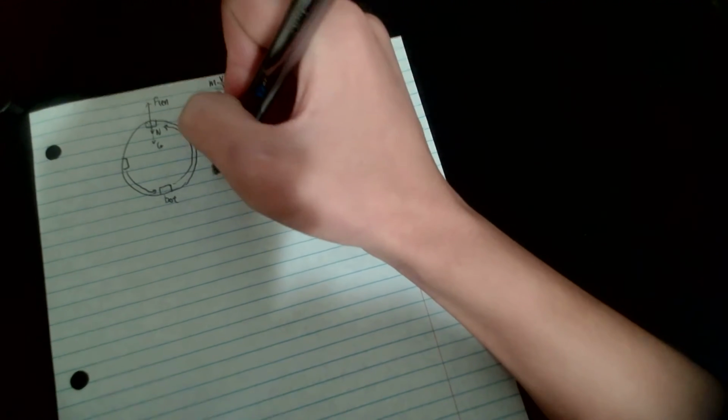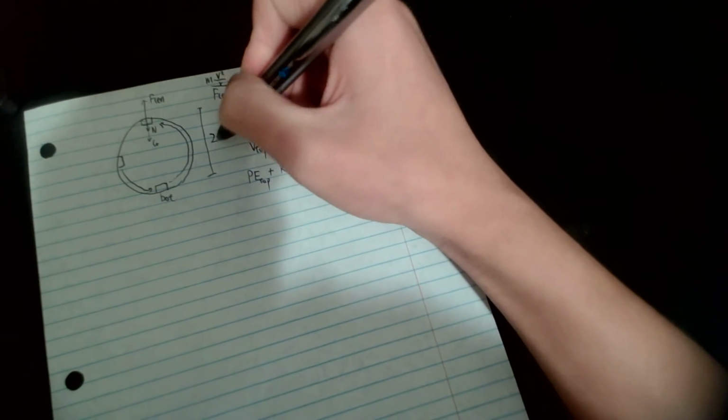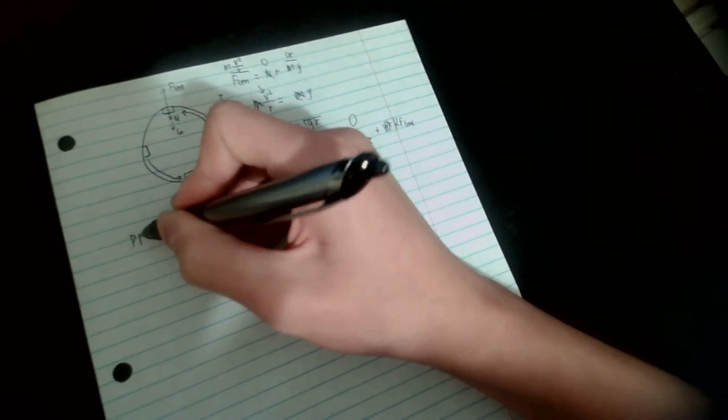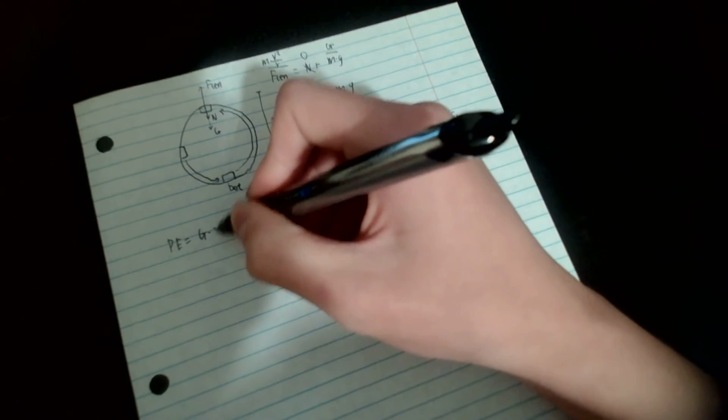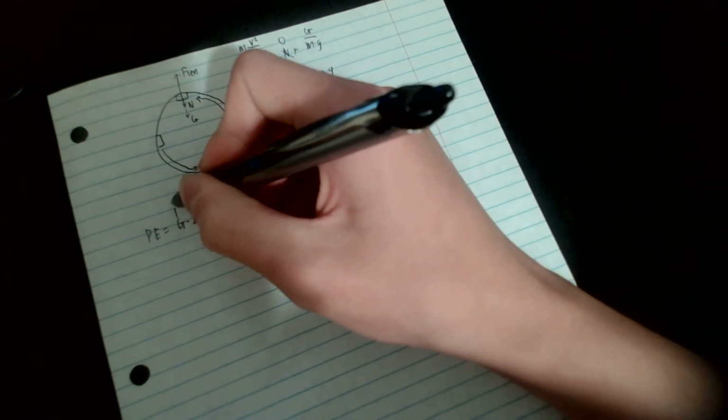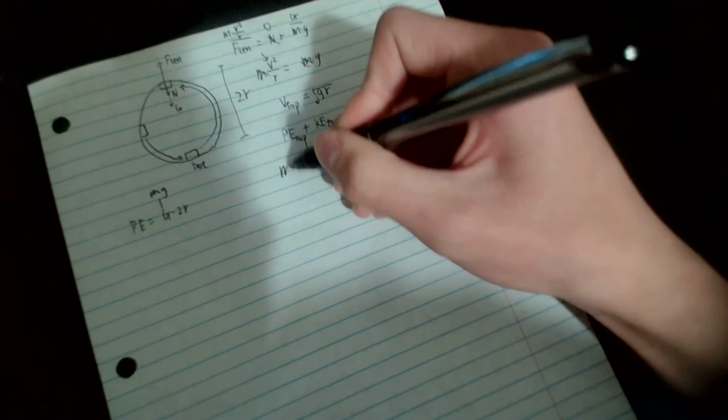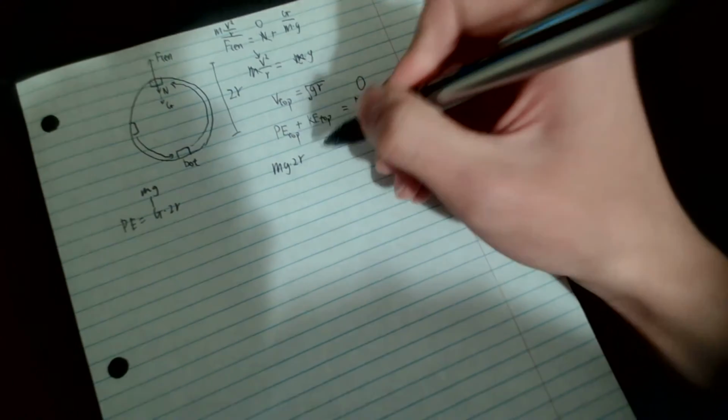The height is 2r, and the potential energy equals the force times the displacement, which is mg times 2r.